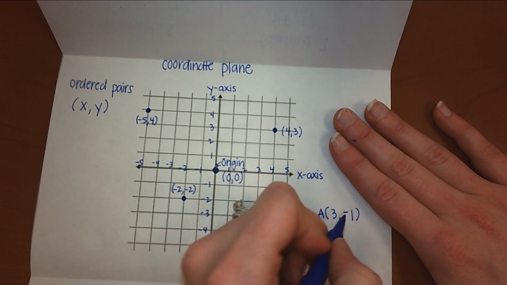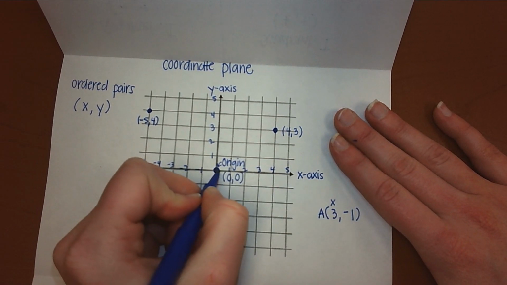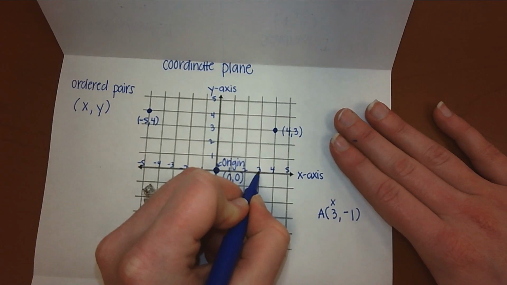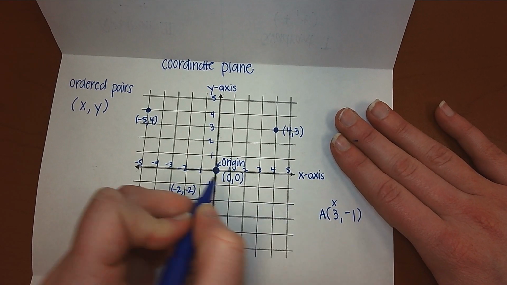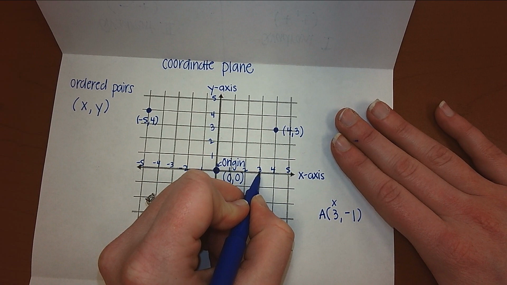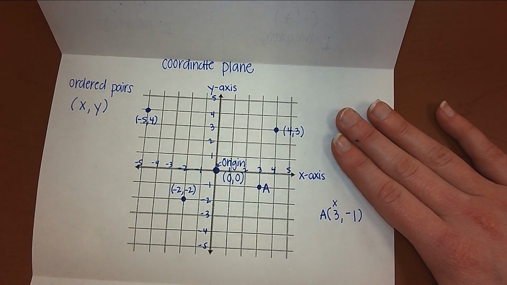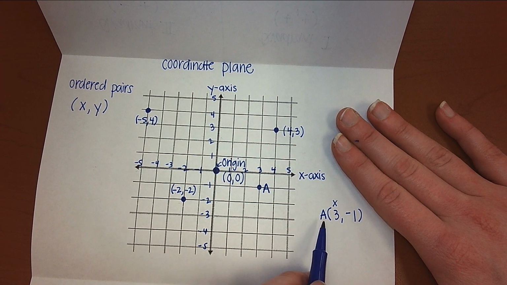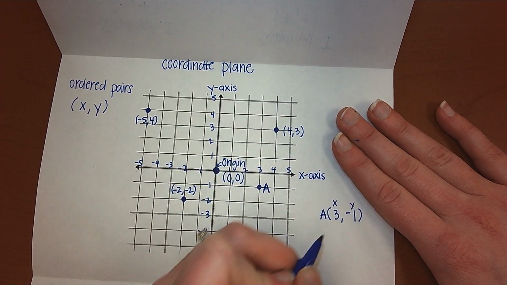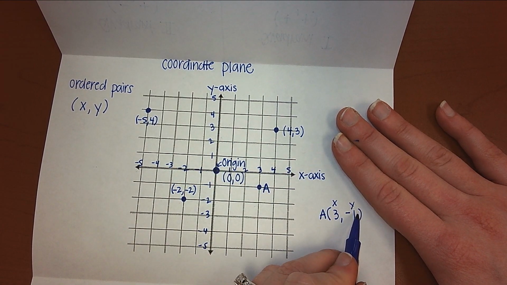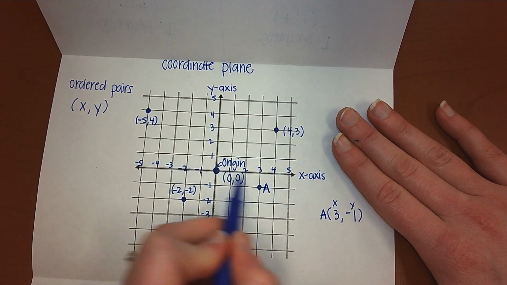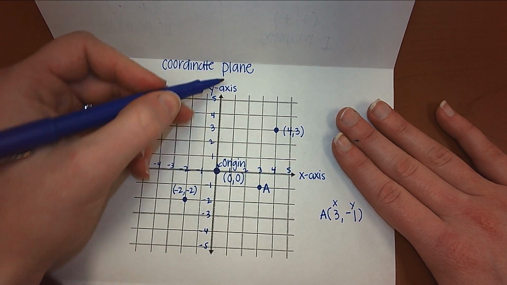The first number is our x value, so I'm going to go 1, 2, 3 on my x-axis. The negative 1 is what's on my y, so I'm going to go from 3 down 1. And then I can plot that point, letter A, and label it A because that's what I asked you to do. So x and then y, alphabetical order, I always go side to side first and then up and down.